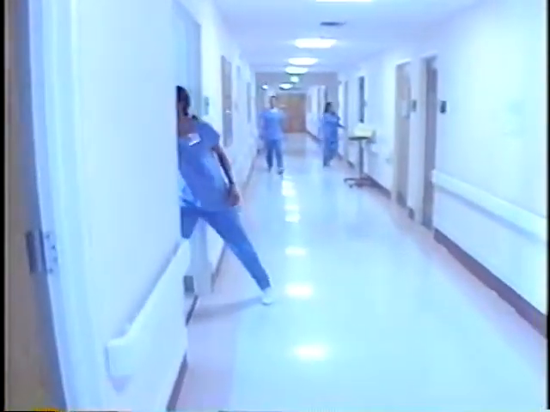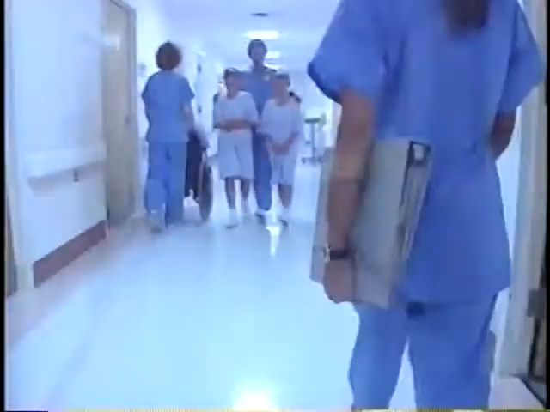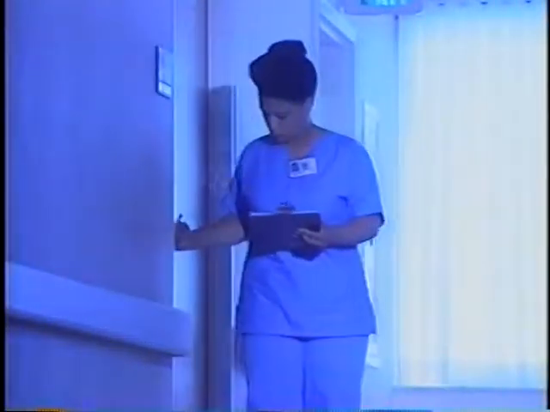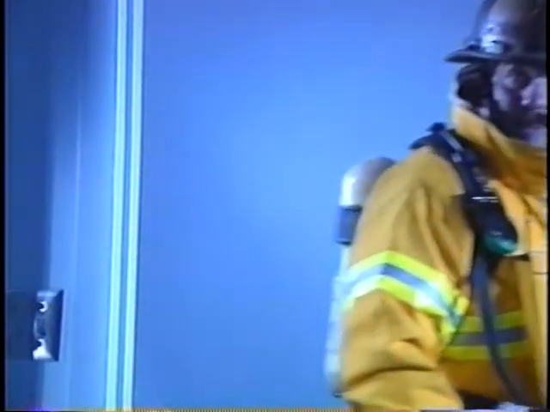During an evacuation mission, make sure you group and account for all patients and visitors. Never leave a group of patients unattended. Remember to bring patient records. Have a system for tagging the rooms already evacuated to avoid unnecessary backtracking. Direct firefighters to the fire and to any patients remaining in the unit.